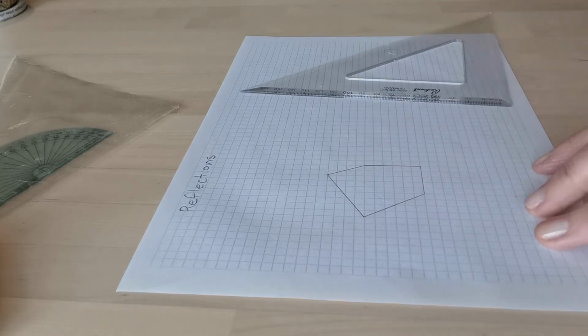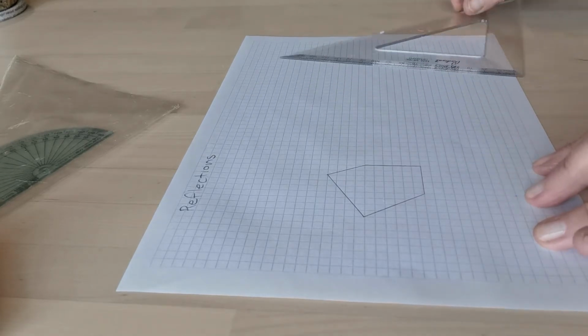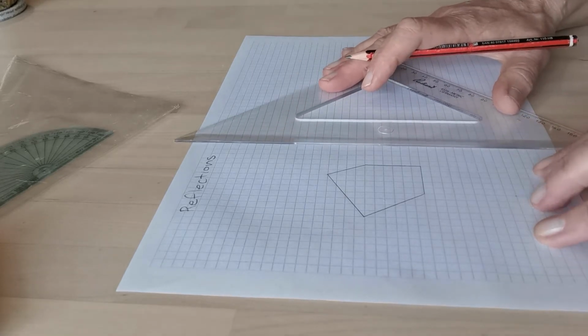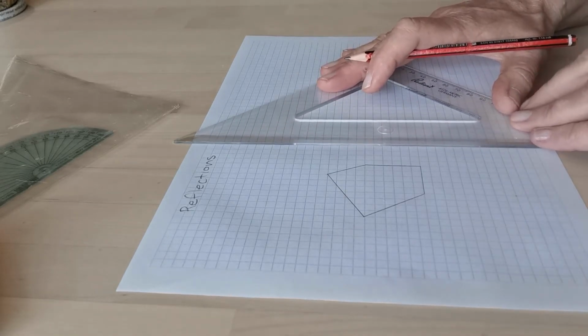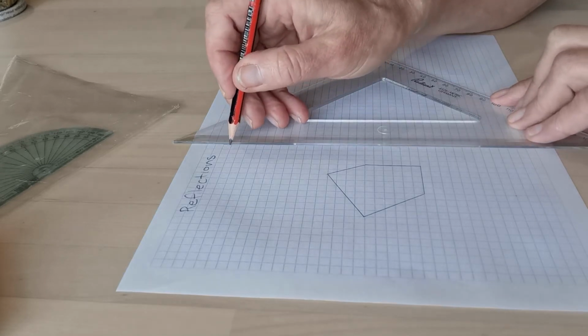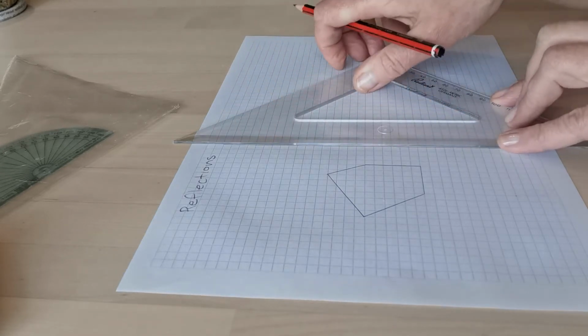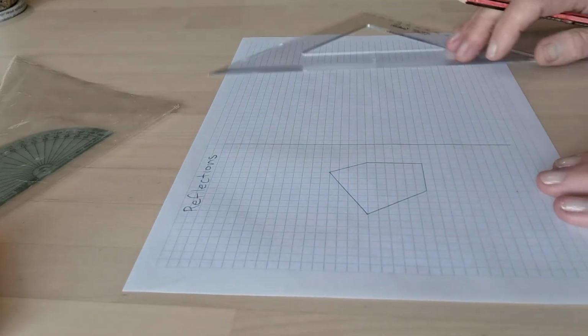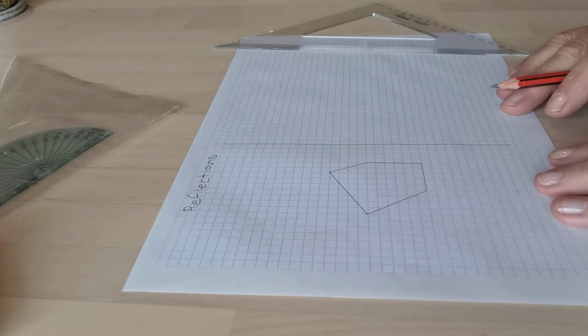Okay, so we're going to reflect this shape through a line. So for a start, let's draw a vertical line. Now it's a bit like a mirror. So what happens is that shape is going to reflect from this side over to the other side. So that's the line of reflection.